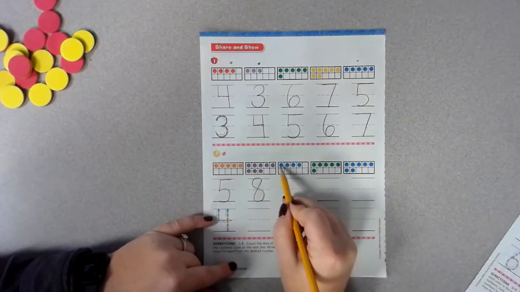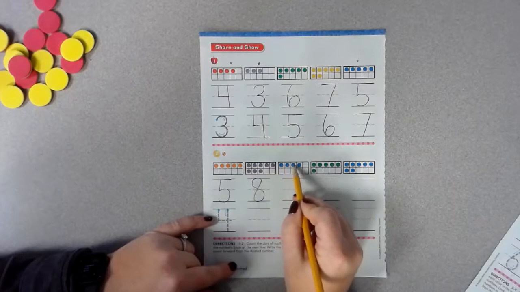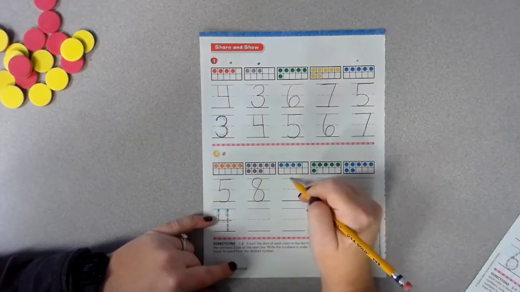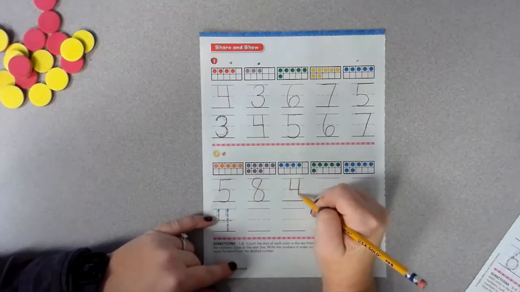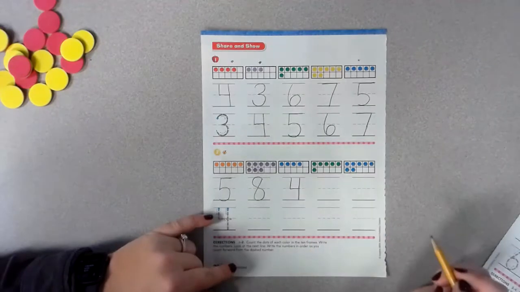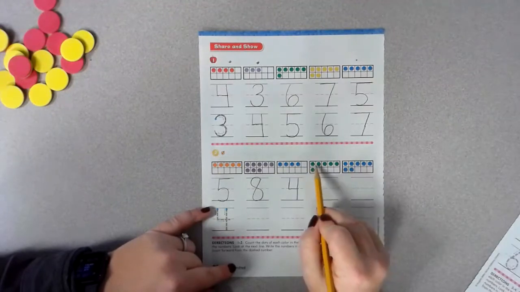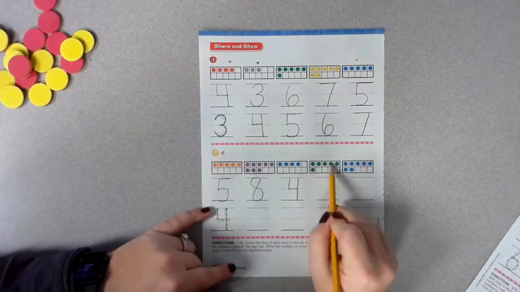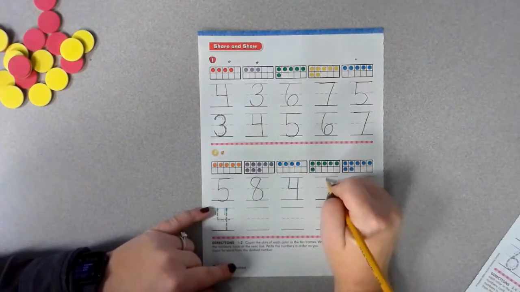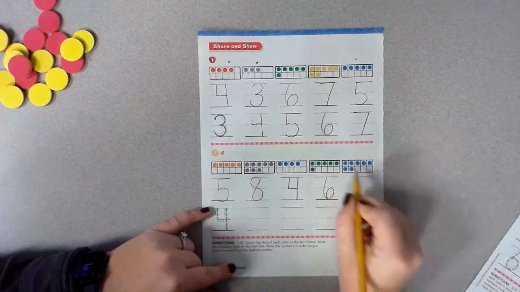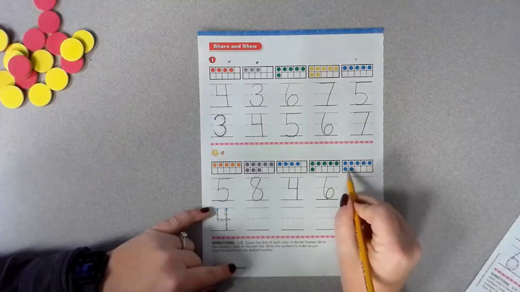This one we're going to have to count. 1, 2, 3, 4. If you could just tell there was 4 just by looking at it, nice work. Your brain is working hard. We have 5 and one more, so 5, 6. And then 5, 6, 7.